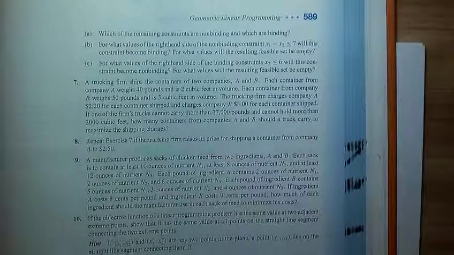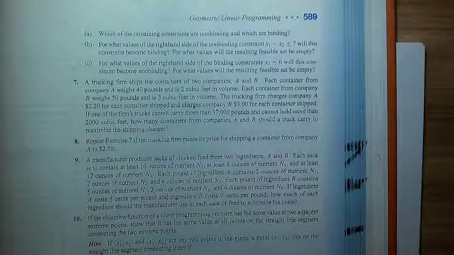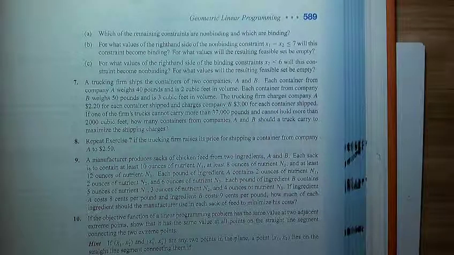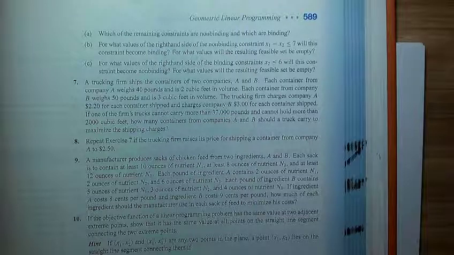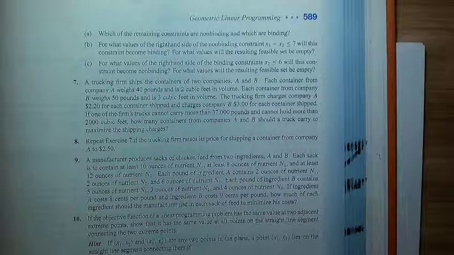A trucking firm ships containers of two companies A and B. Each container from company A weighs 40 pounds and is 2 cubic feet in volume. Great. Imperial measurements. Each container from company B weighs 50 pounds and is 3 cubic feet in volume. The trucking firm charges company A $2.20 for each container shipped and charges company B $3 for each container shipped. If one of the firm's trucks cannot carry more than 37,000 pounds and cannot hold more than 2,000 cubic feet, how many containers from companies A and B should a truck carry to maximise the shipping charges?